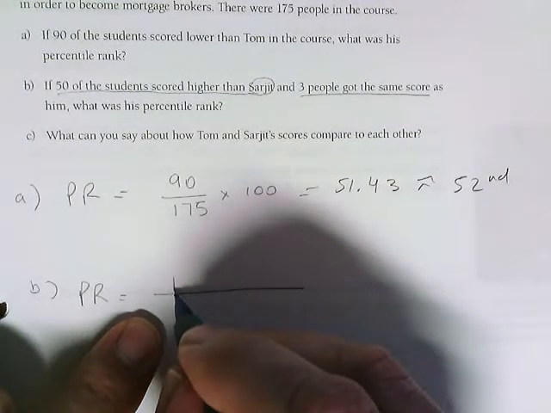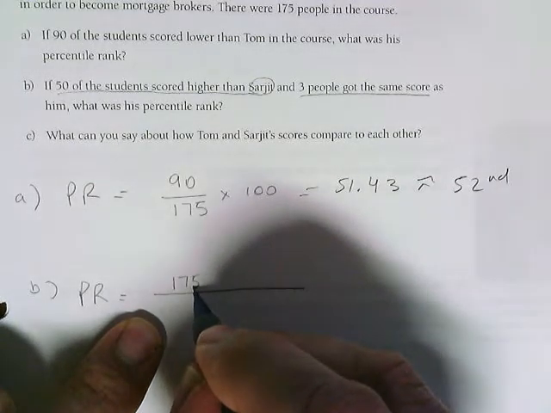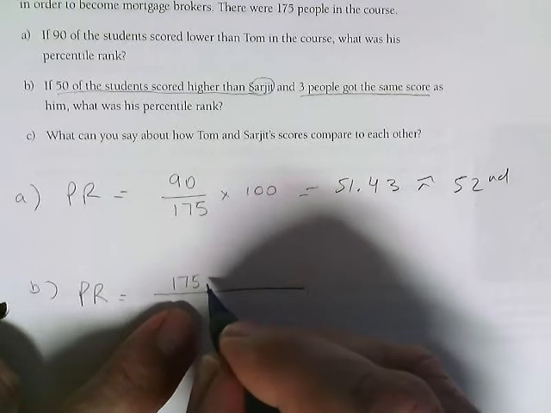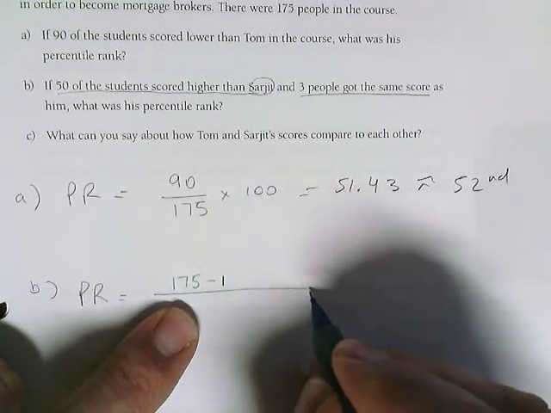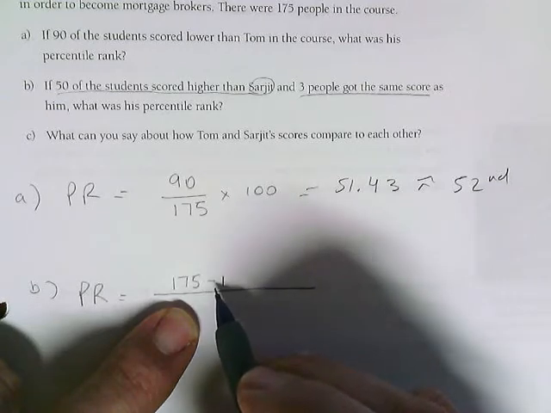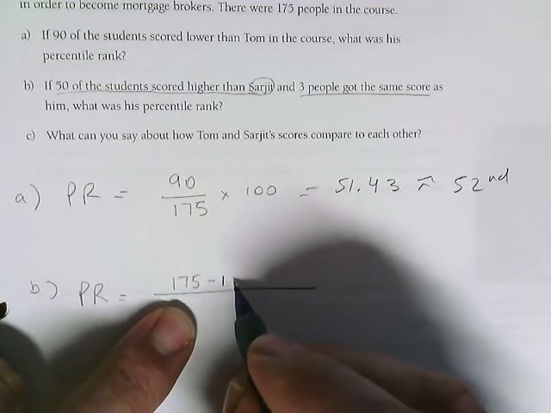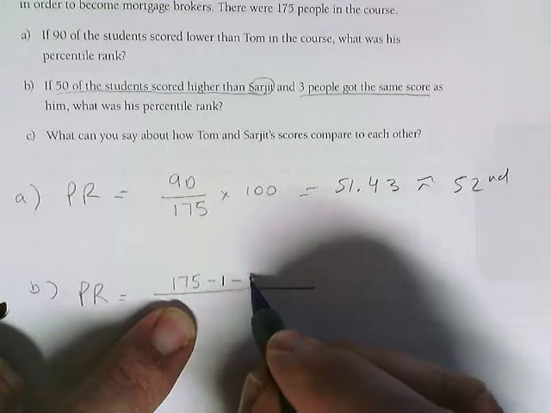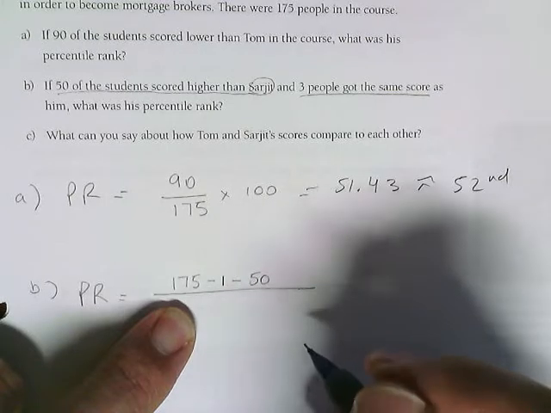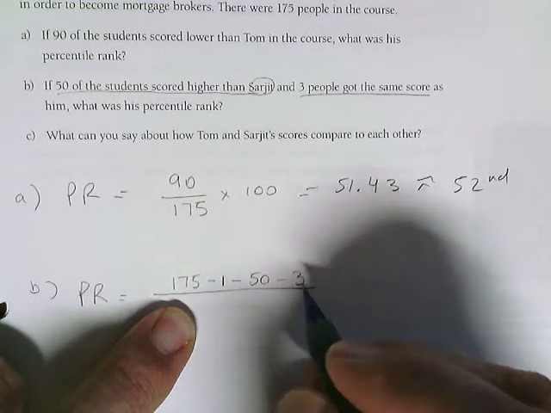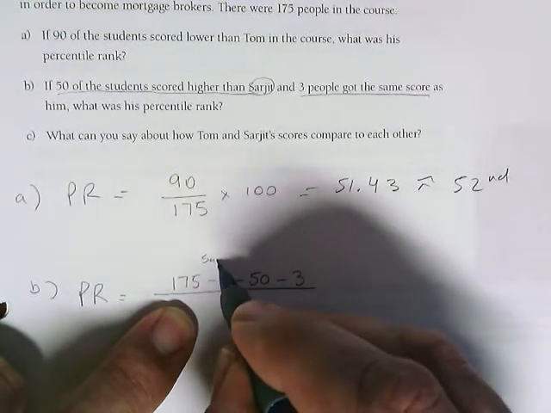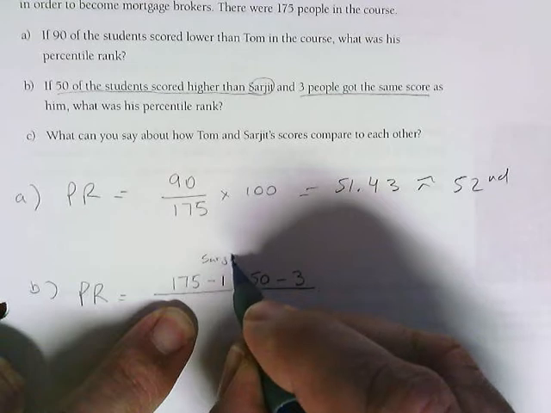If there were 175 people, okay, you have to for sure take off Sarjeet, because you have to take that off. You have to take off how many scored higher than him, and you have to take off how many scored the same as him. So this is Sarjeet, right?